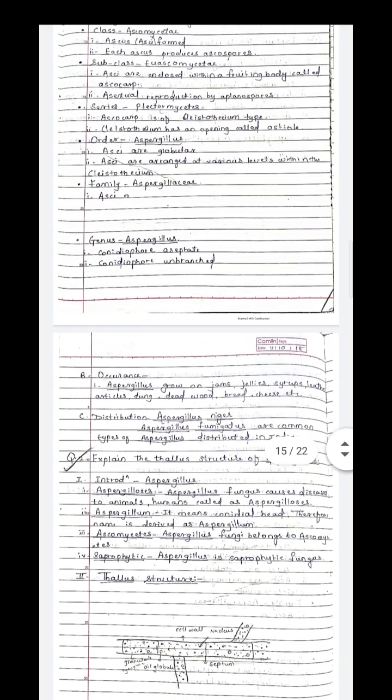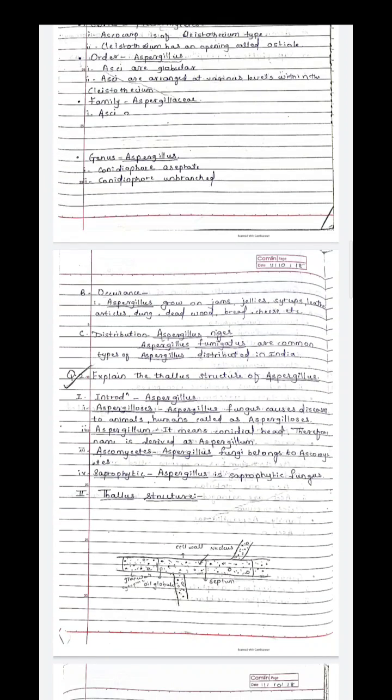Then the next is about the occurrence. Mostly these Aspergillus grow on jam, jellies, syrups, and also on dead wood, bread, cheese, etc. Aspergillus niger is the common species, and also Aspergillus fumigatus, and these are commonly found everywhere, mostly distributed all over India.